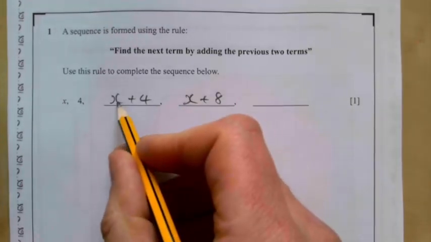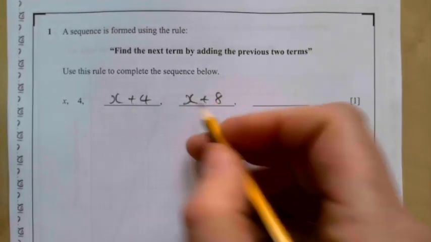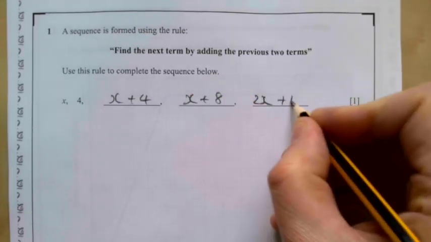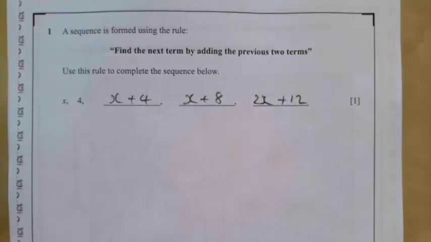And then these two terms, x plus 4 plus x plus 8: the x's added together give us 2x, and the 4 and the 8 then give us 12.